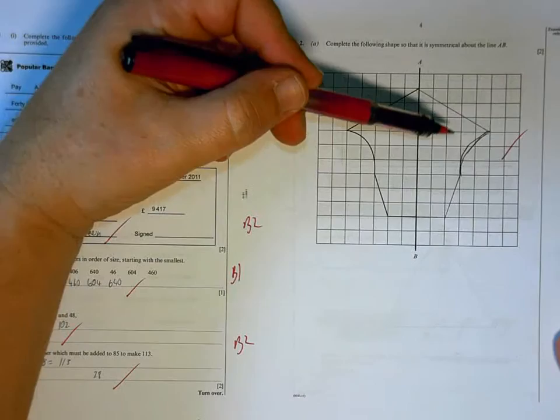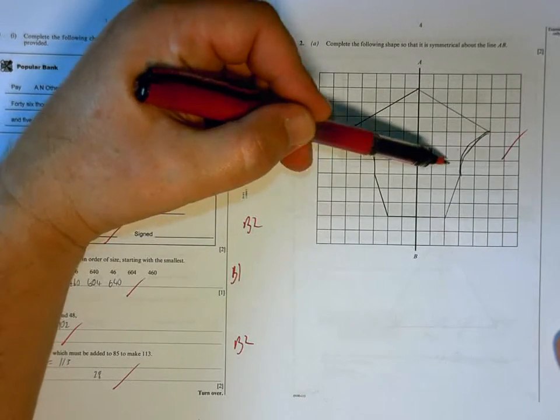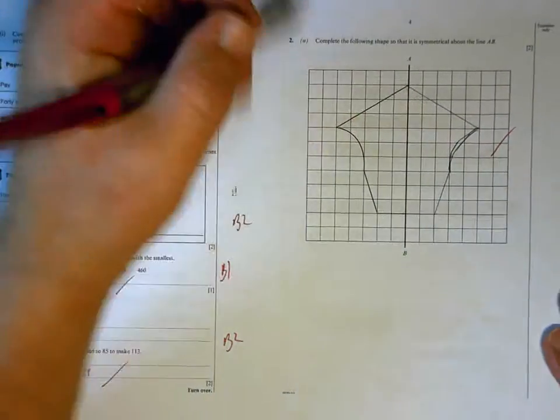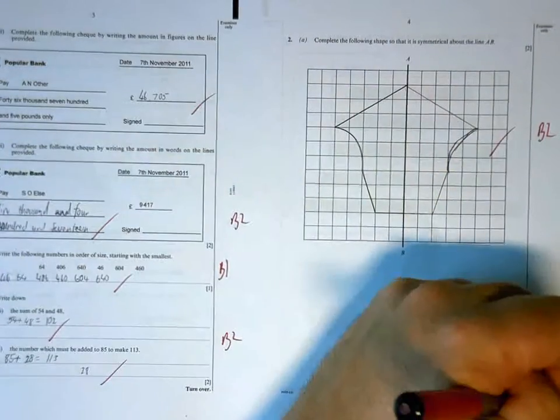Use a pencil because you want to be able to rub that out and make that smoother, but I'll give you the marks this time. So 4 marks for that page.